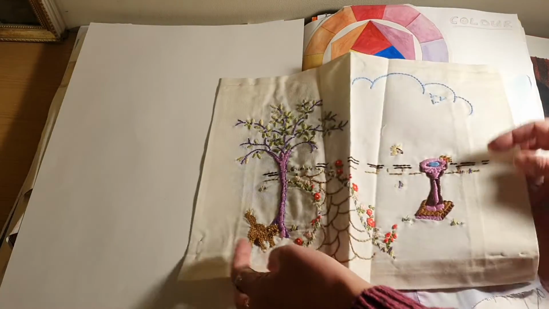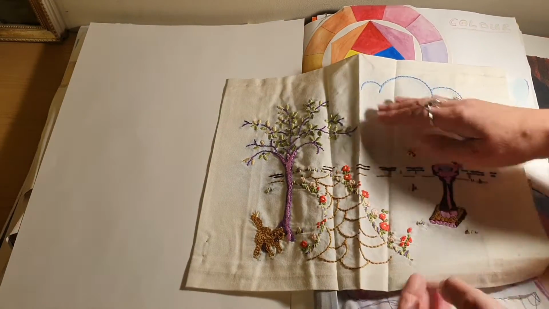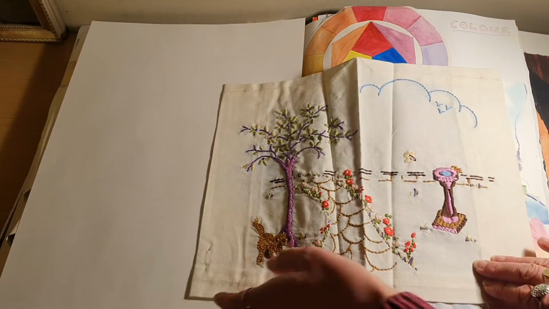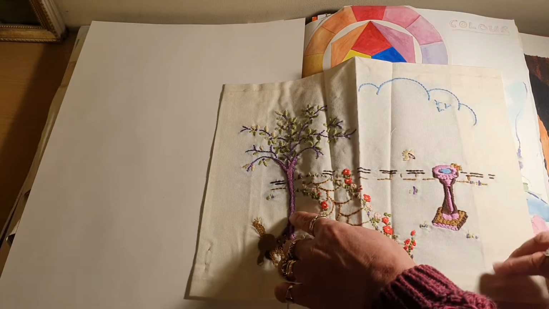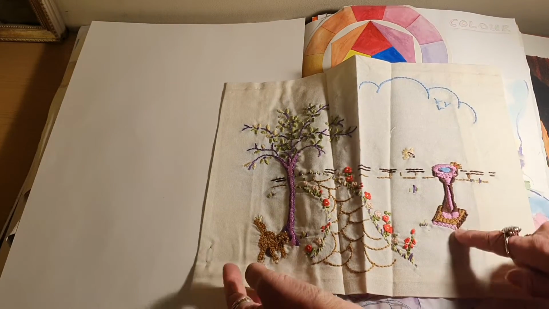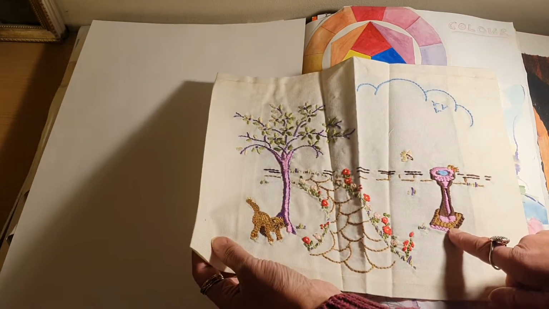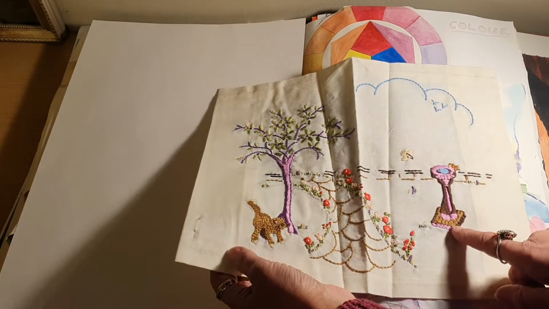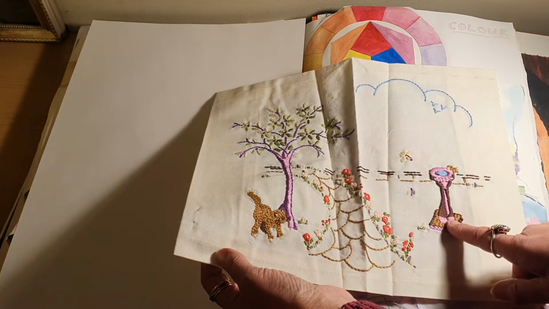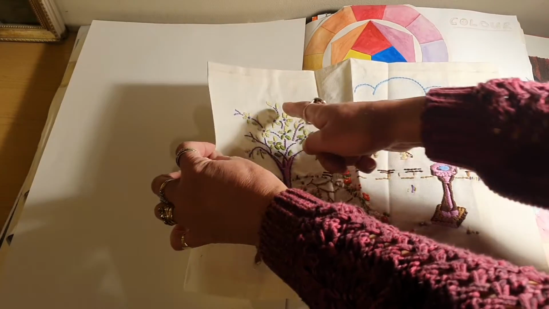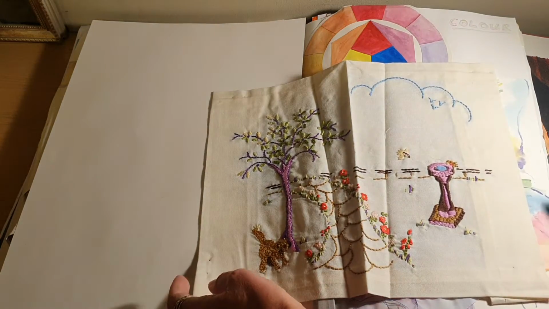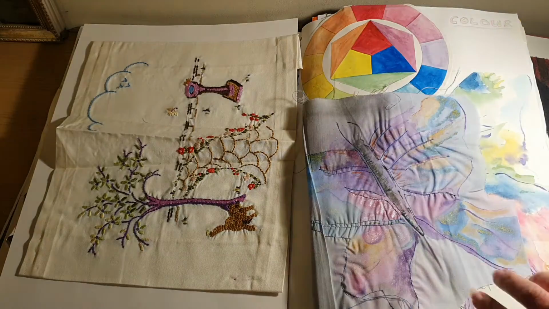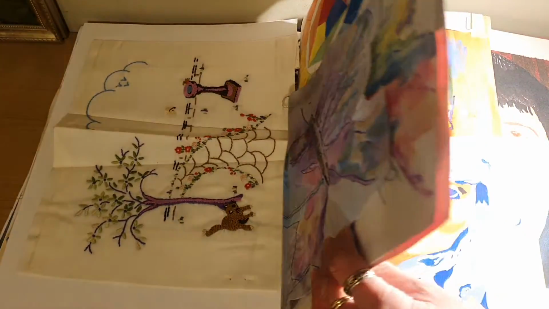This is a stitched image, where I've broken all of the rules of colour. The tree and the water, the bird's water feeder, are in pink and purple. Maybe the cat would be brown, but I've tried to have a bit of fun with colour on here and a little bit of tone in the tree there. And it's quite nice because it's on a plain background. It took me ages, a while back, to be fair.